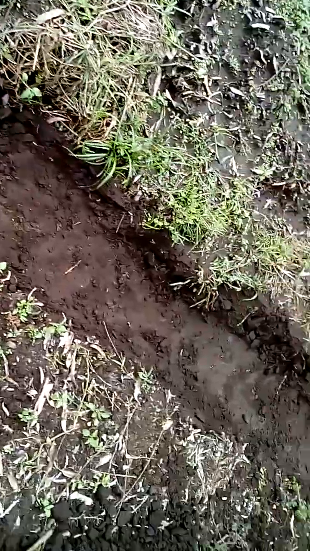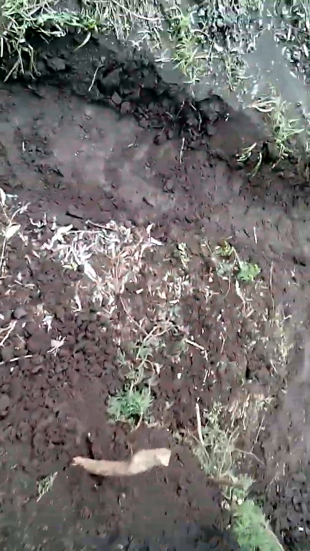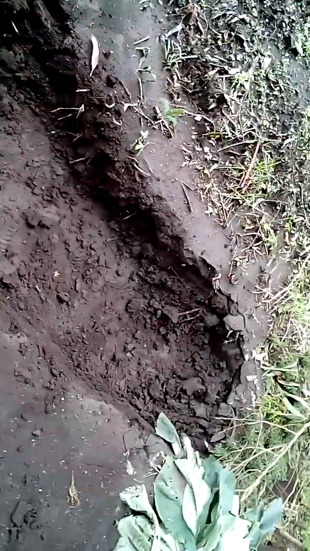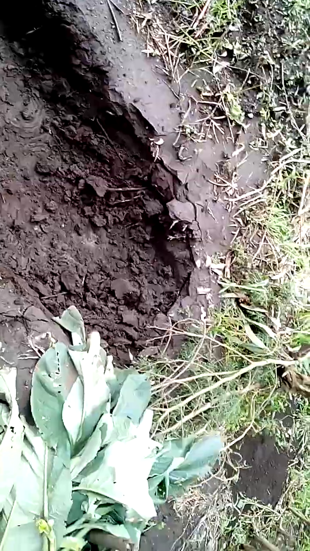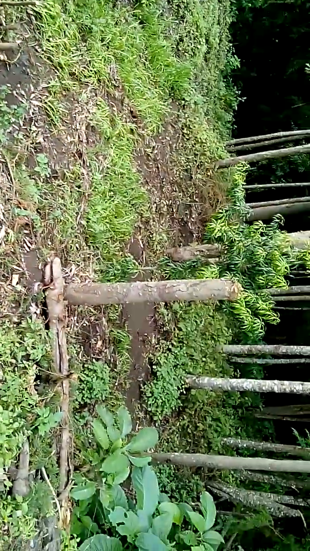And since I've just cleaned this portion here, as you can see, more soil has been heaped here. If that water persists and comes towards this part here, you'll see this again will mark the edge of my plot, because now this is the forest.